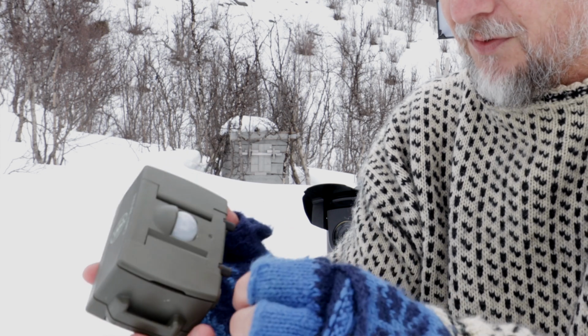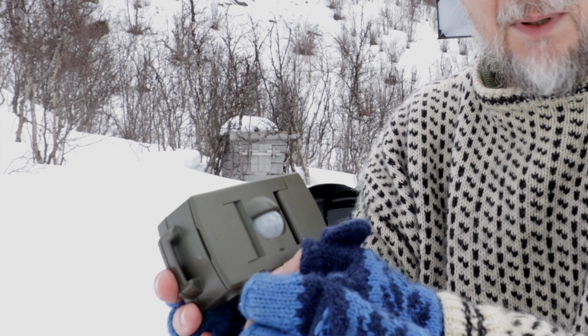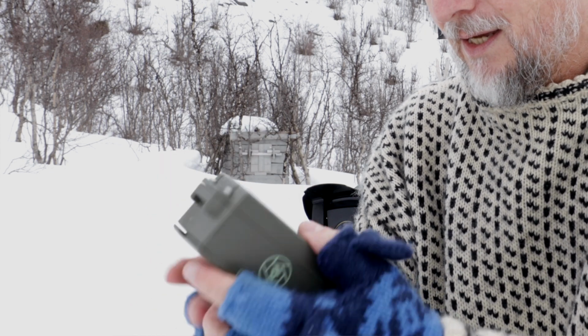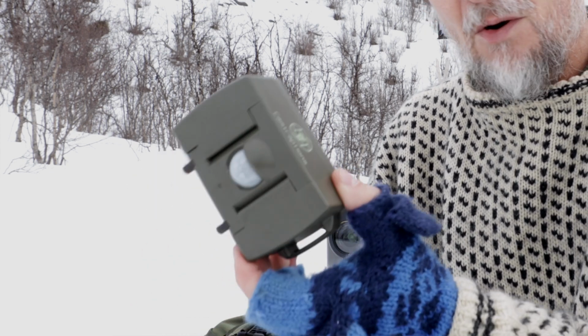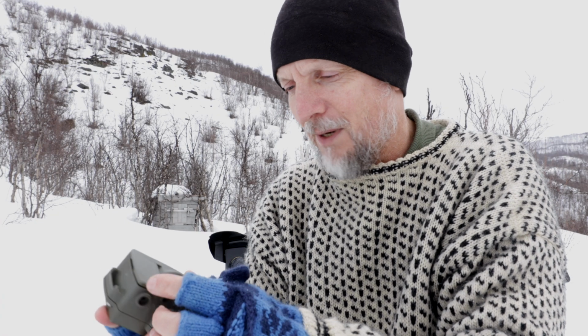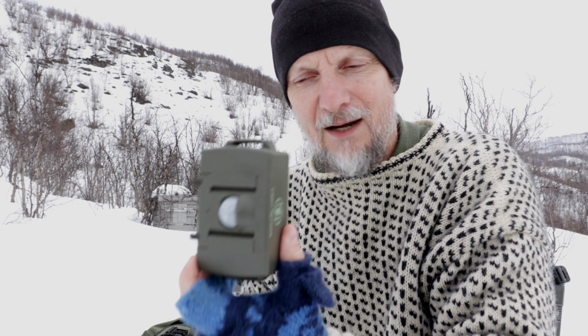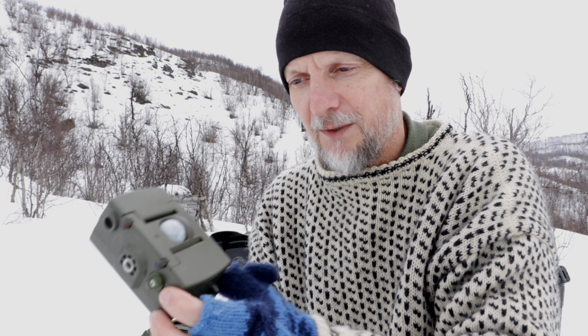I must say I'm not sponsored by Camtraptions. I'm not connected to Camtraptions at all. I got these triggers recommended by another photographer. So I bought my first trigger and I'm really happy with this one.